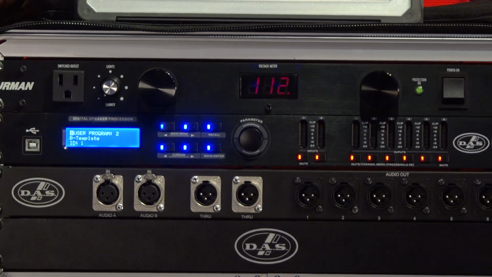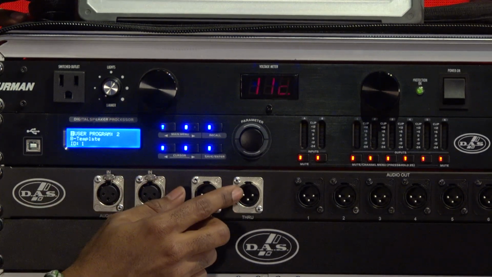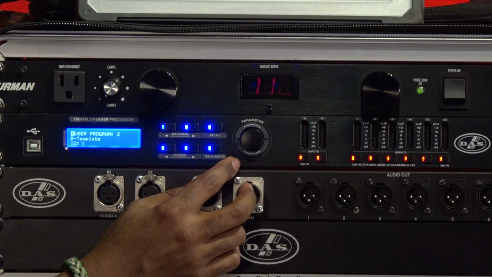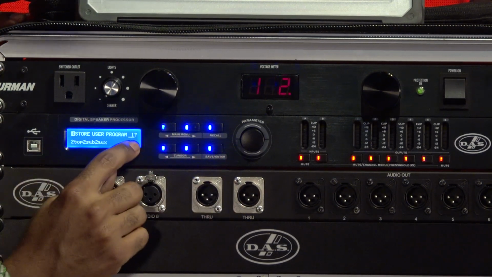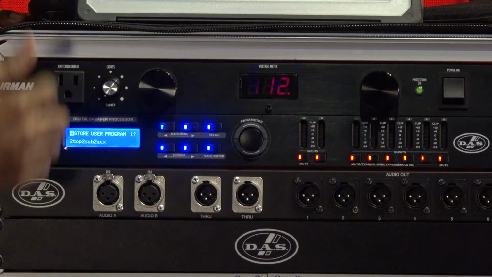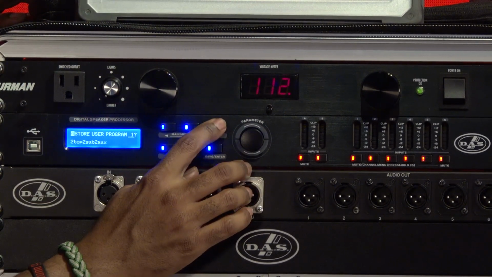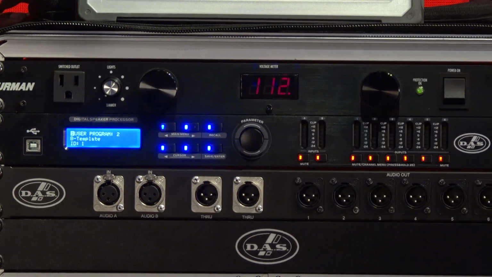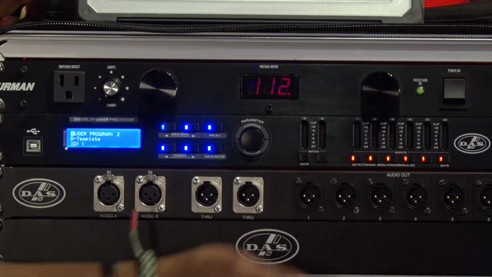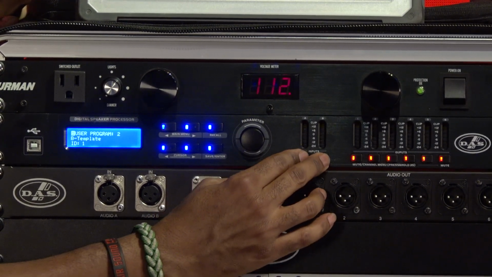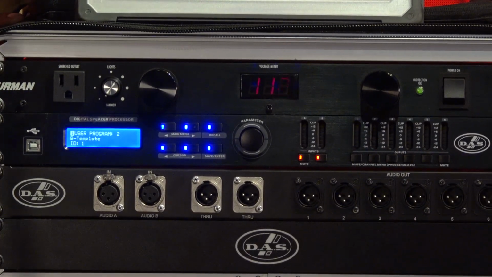It gives me the name and the ID. Here, I can enter and restore or resave any of the data or changes that I may have made. I'm going to back out of that, and I'm going to show you how to go in and mute and unmute your inputs. You can mute and unmute your outputs.